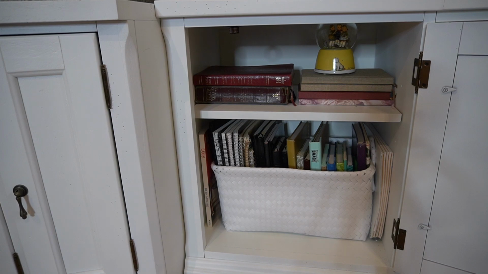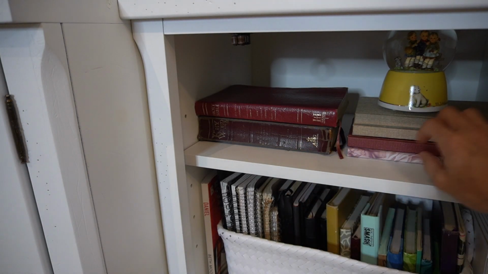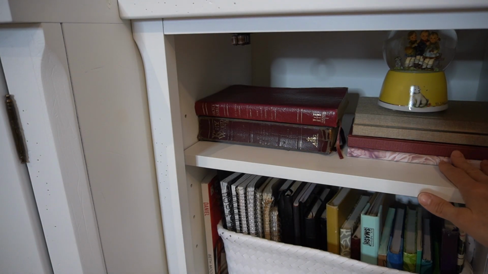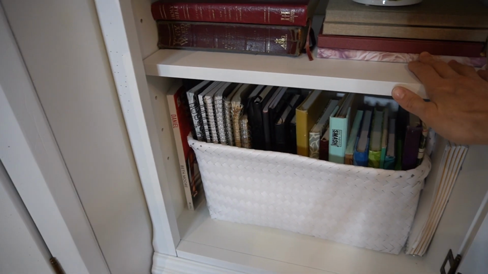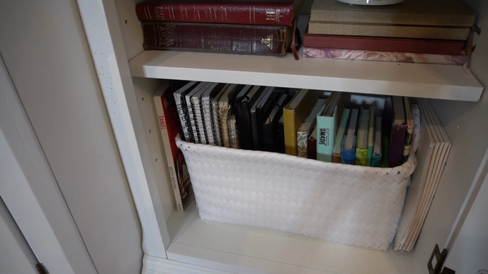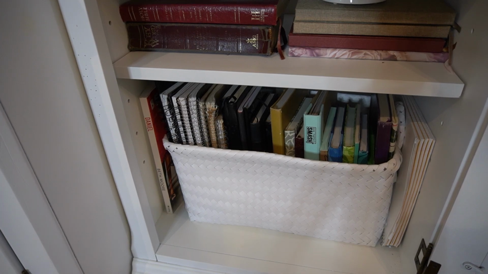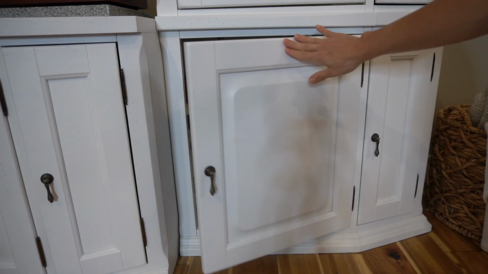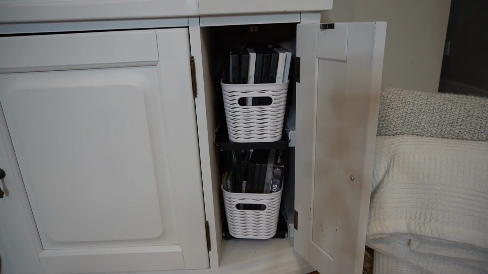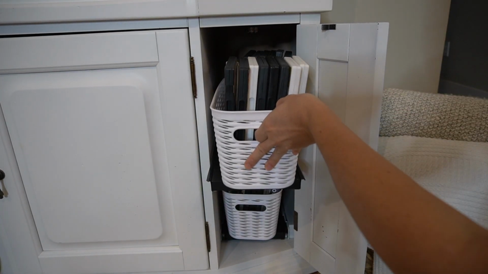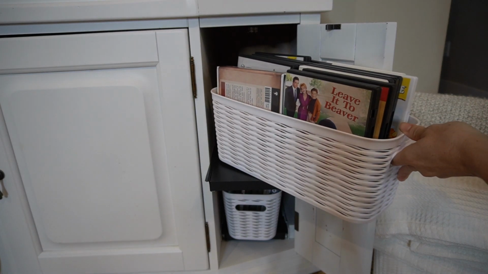And in here, this is where we have housed all of our notebooks from over the years and all of our old Bibles. These are notebooks that are empty, we have not used yet. And then down here are more notebooks from over the years that we've taken at Bible studies, so we've got a little section for that too. And then in here is where we have housed all of our DVDs.